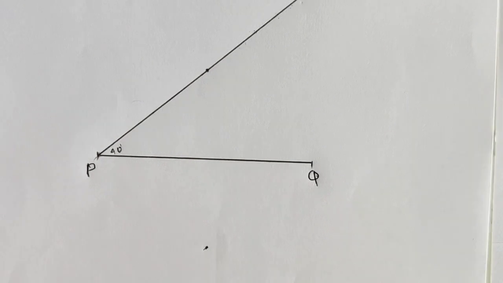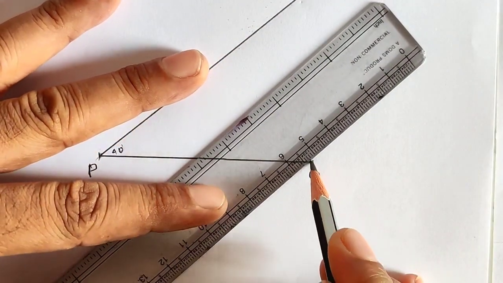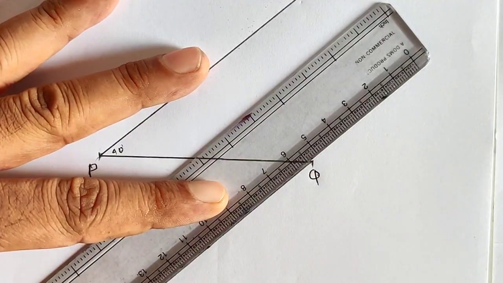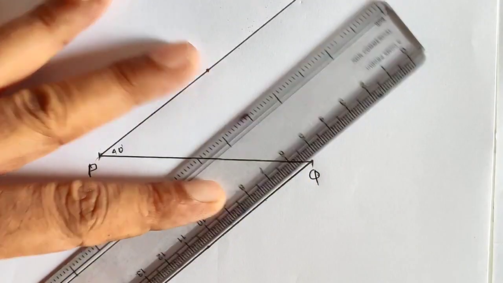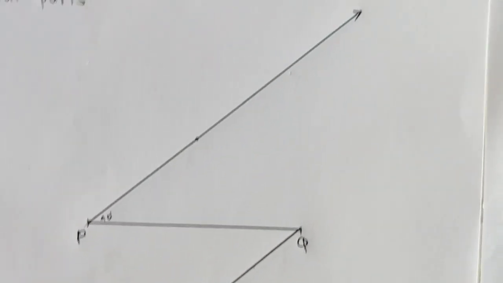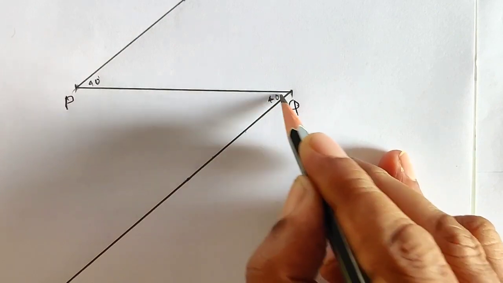नीचे वाले साइड में हम लोग को और क्या करना है, we have to draw the ray through Q making an angle of 40 degree with Q. So here draw the another ray. So we get this Z type figure. See this figure. So here it is again 40 degree.